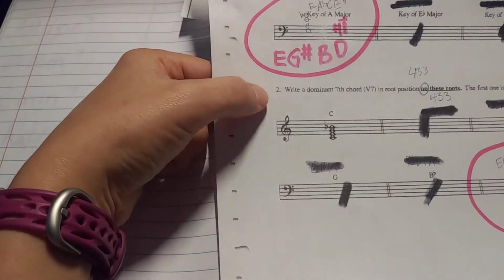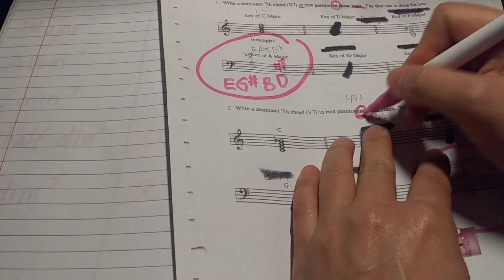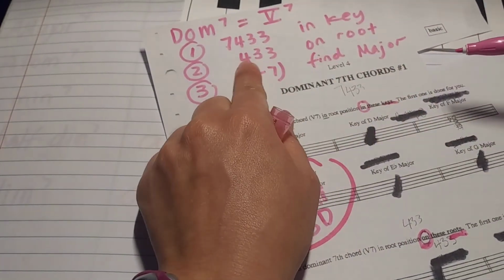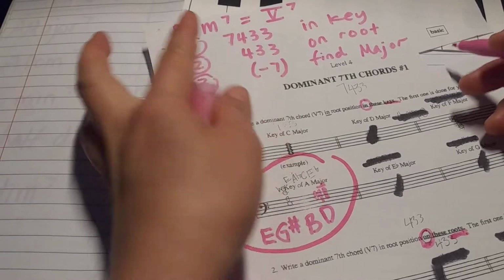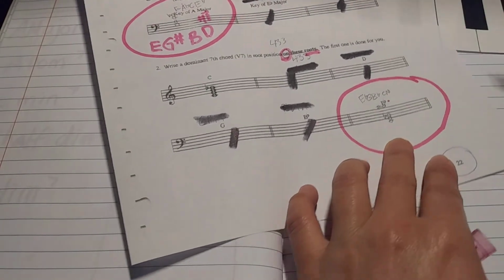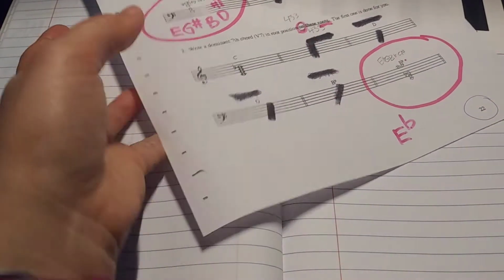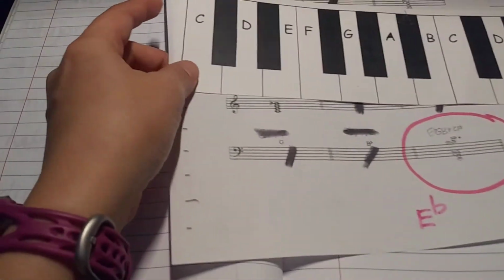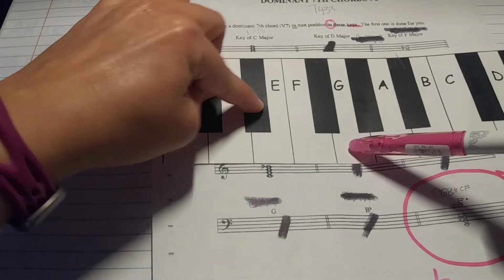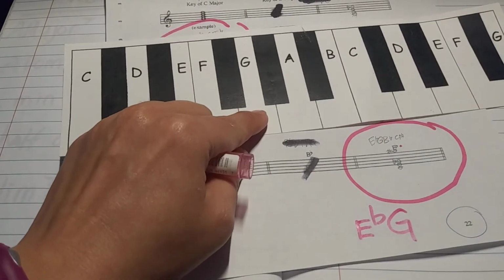Okay. The second number right here. So right here, you're going to read and then you're going to find out the word on and the word root. On, root. Then you know you're supposed to use 4 3 3 as your formula. Okay, so we're going to look at this example right here. So over here it has E flat, so you write E flat. And remember, now you're going to count 4 3 3. So we need a paper piano. We're going to start from E flat. E flat is here. Count 4 half steps. 1 2 3 4. That one is a G. So I write G.